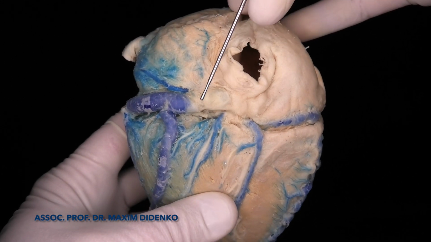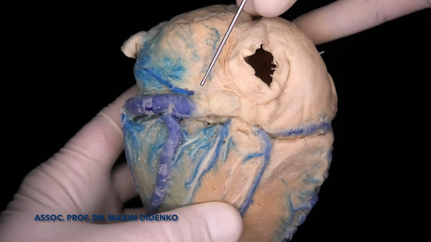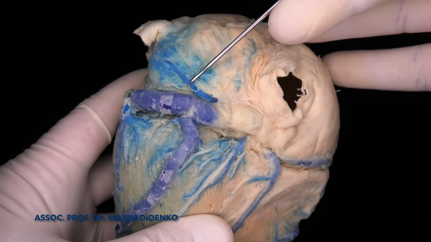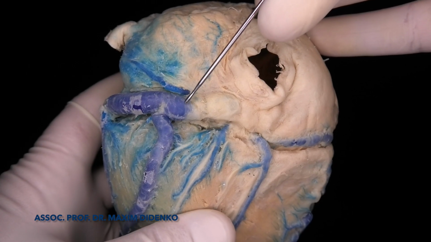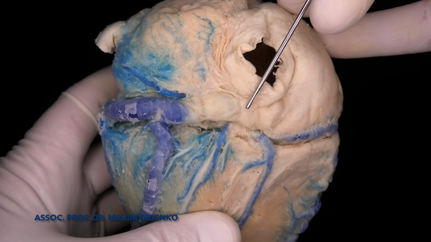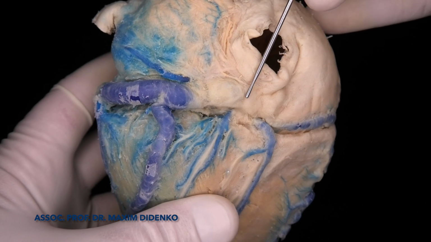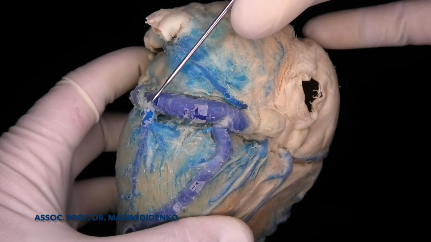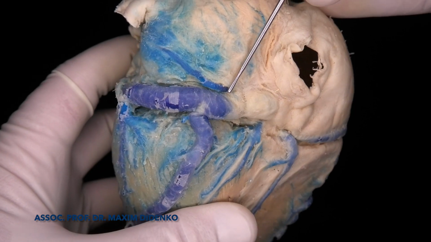The coronary sinus is a structure in between this area here where the Vieussens valve is located and also where the vein of Marshall comes into the venous system, and the Thebesian valve from the other side. The difference is pretty remarkable. You can see that the coronary sinus is covered by muscular fibers and the great cardiac vein is usually not covered by muscular fibers.